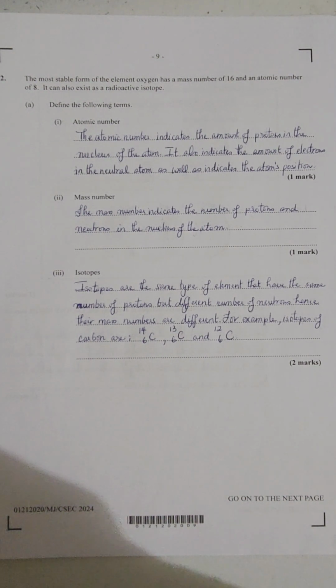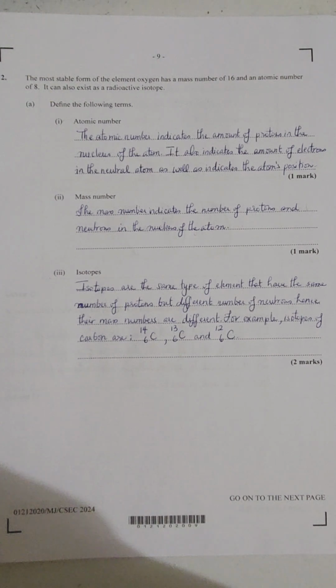So you didn't have to write all of that. You could just write the first sentence and you're doing good. It's only 1 mark. So what is the mass number? The mass number indicates the number of protons and neutrons in the nucleus of the atom.